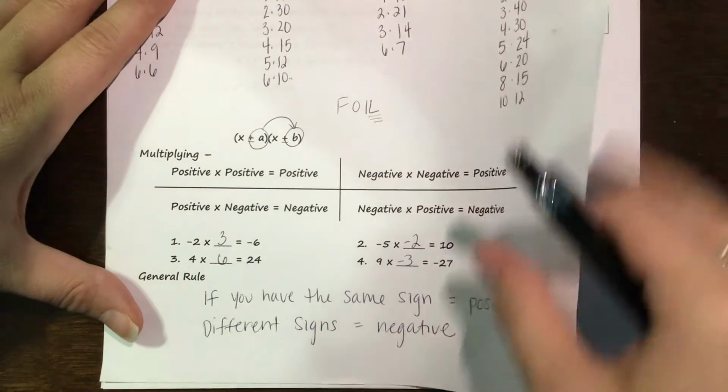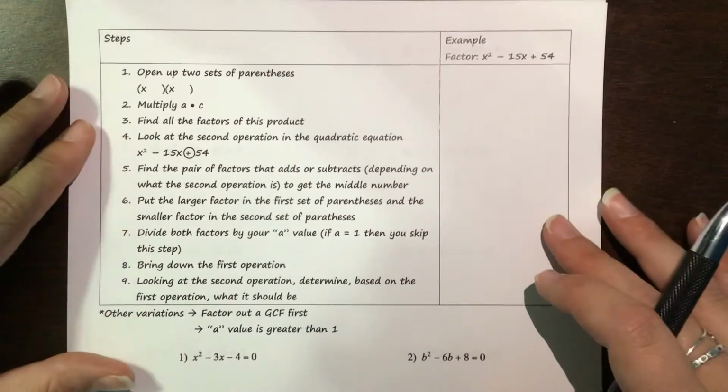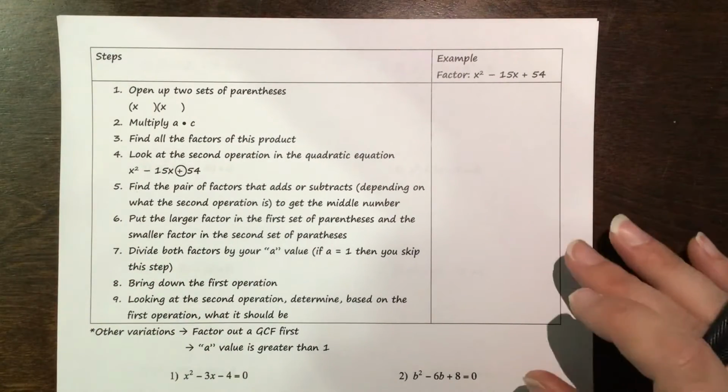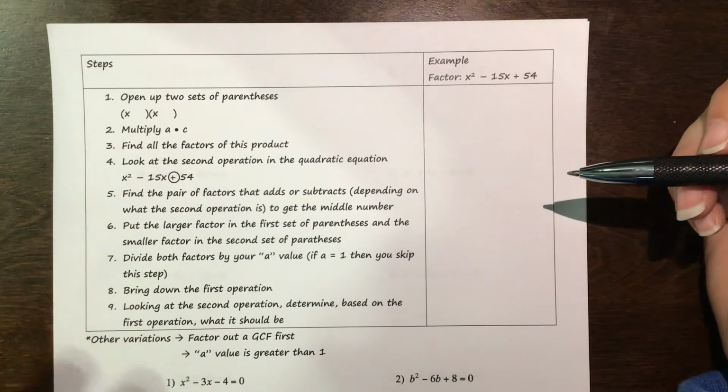All right, go ahead and flip it over to the next page. Now, this looks really scary. It looks like a lot of steps, but it's not bad, I promise. It's just really hard to write this out in steps. You'll see over here the work is hardly anything at all.